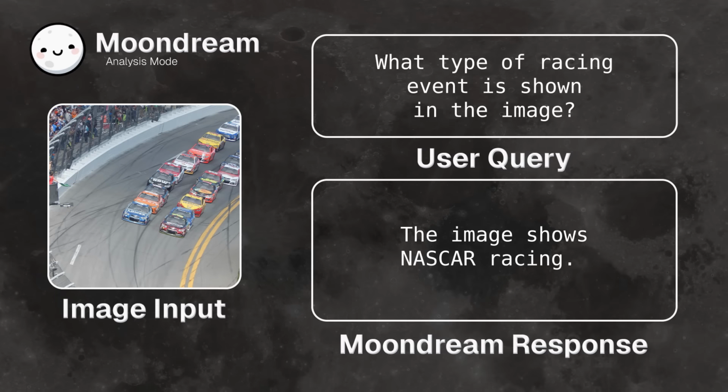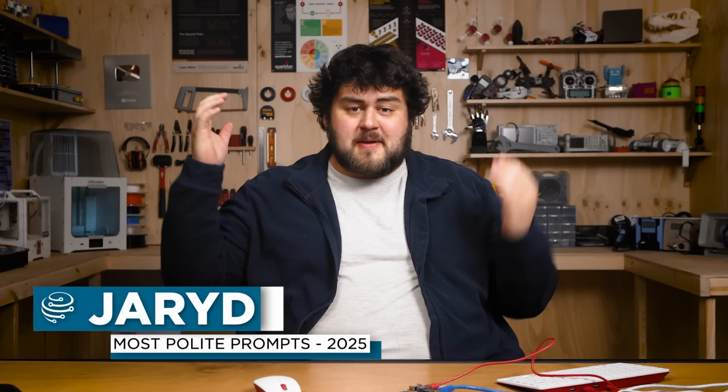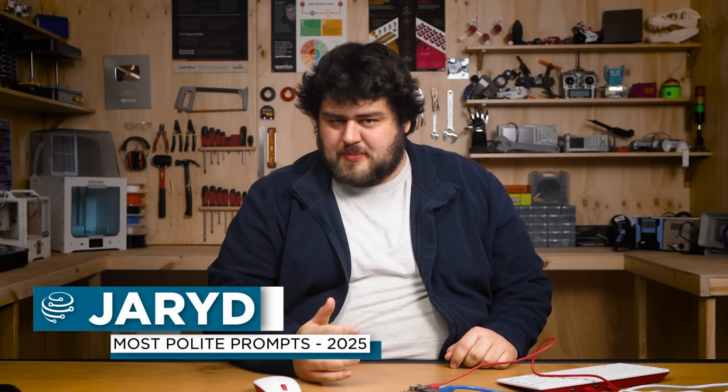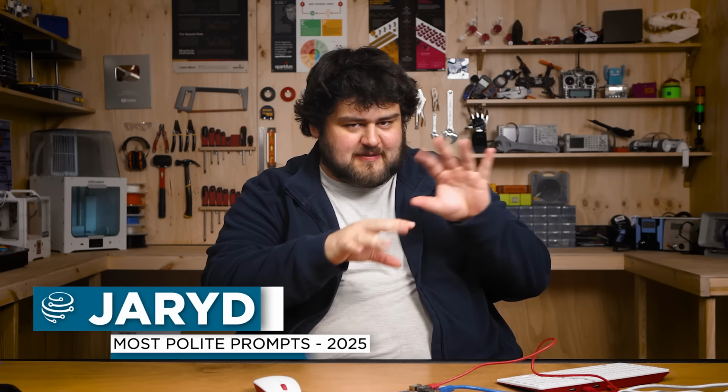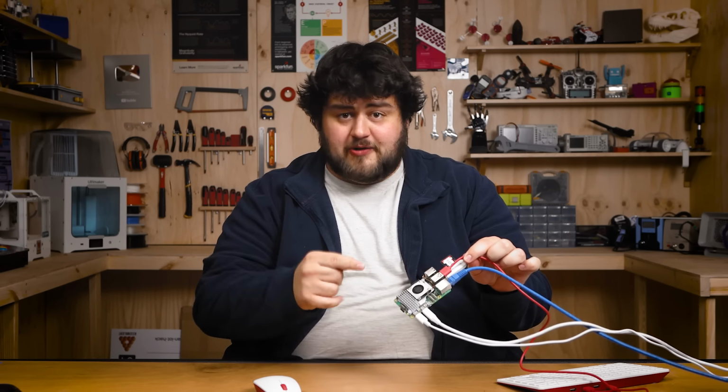How wickedly cool. Welcome back to Core Electronics. Today we are looking at Moondream, a tiny vision language model that is powerful enough to answer some pretty tricky computer vision questions, but efficient enough that you can run it locally on a Pi. Now, this is a computer vision tool that might be a bit different to what you're used to. It's super easy to use, but most of the challenge is understanding what it can actually do.